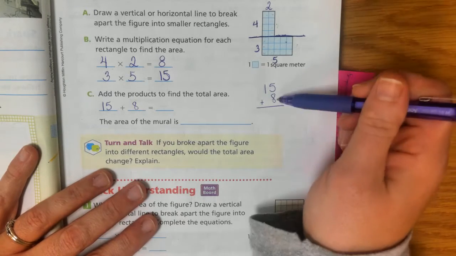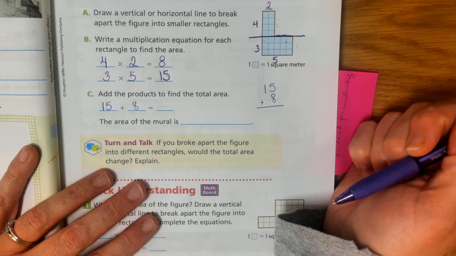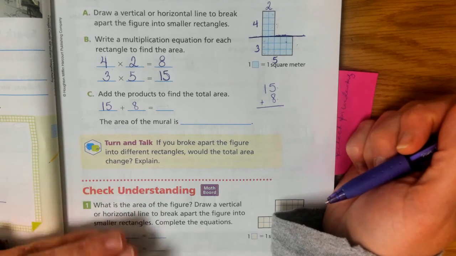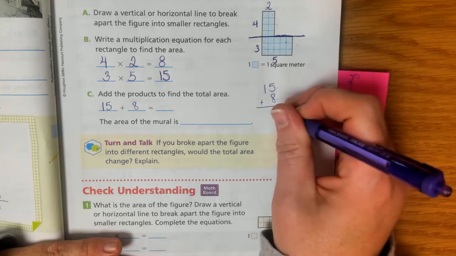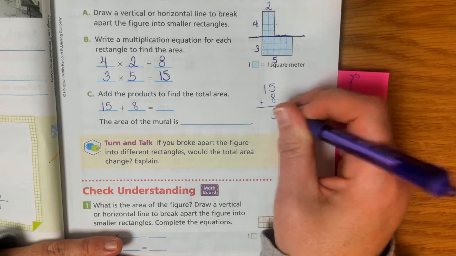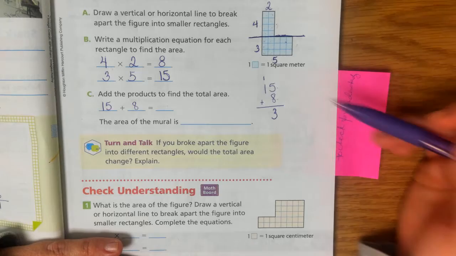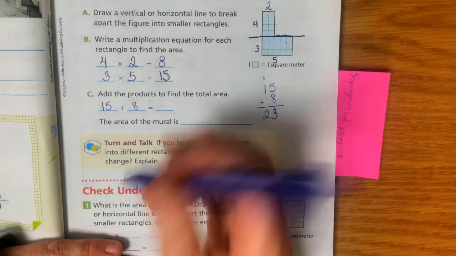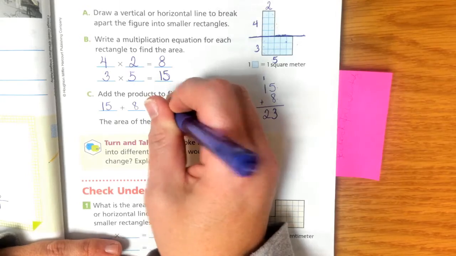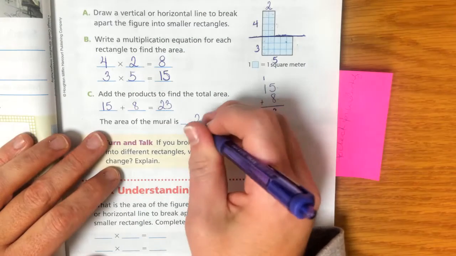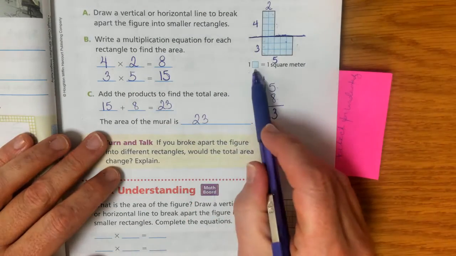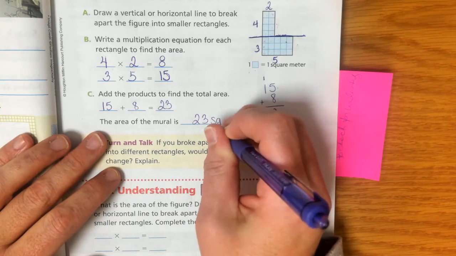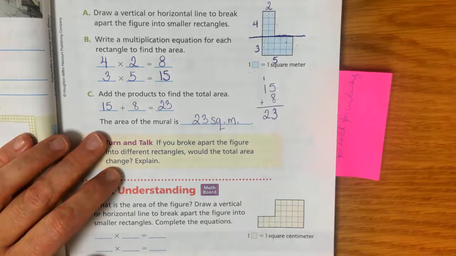If I add 5 plus 8, I hope you just did that in your head or you counted it out and you got 13. Regroup a 1. 1 plus 1 is 2. So the products to find the total area, 23. So the area of the mural is 23. And we know that 1 of the squares equals 1 square meter. So 23 square meters.